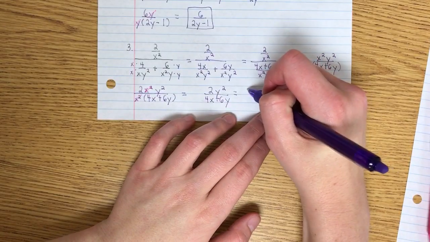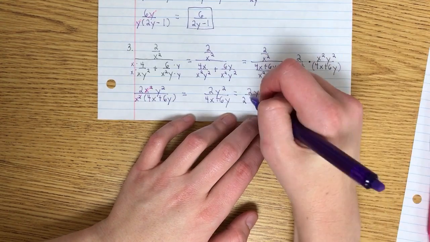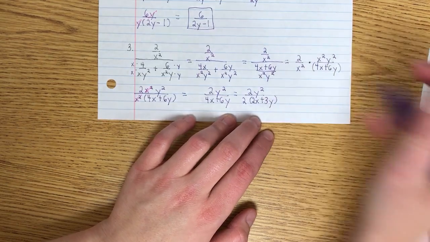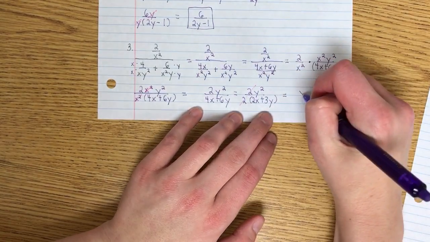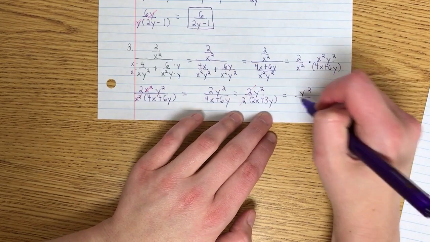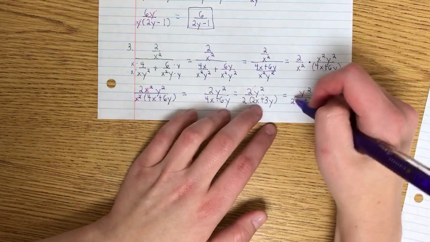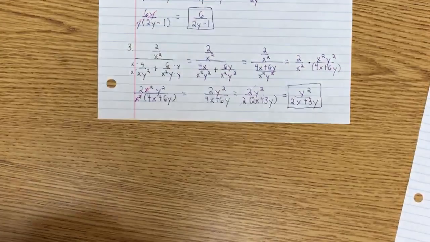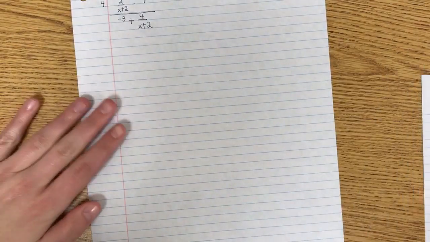So we would have 2y squared over 2 times 2x plus 3y. And then the reason that's helpful is because that happens. So you get y squared over 2x plus 3y. And then you are actually completely finished. Nothing else can be done. All right, one more problem. So, last problem, I promise.